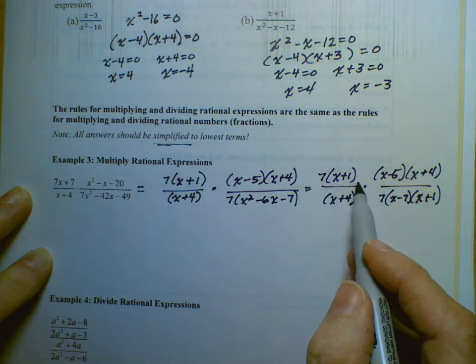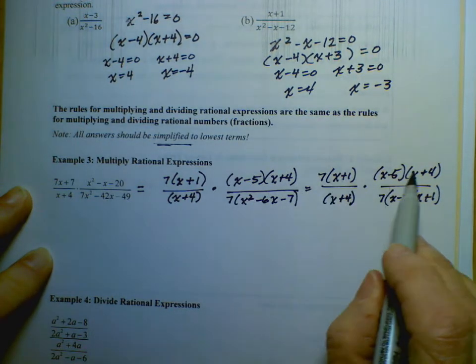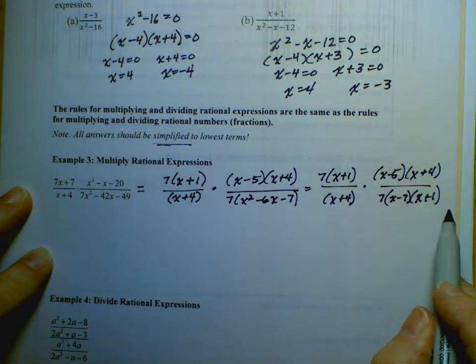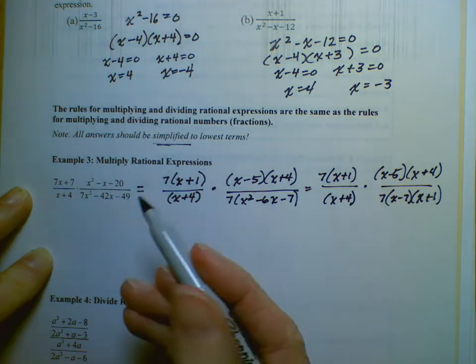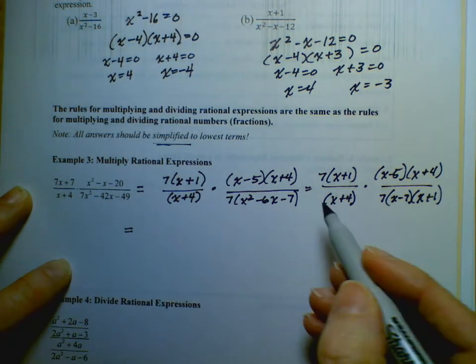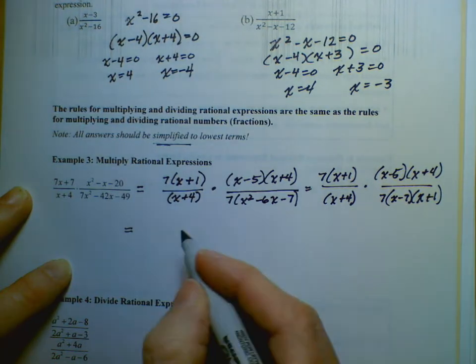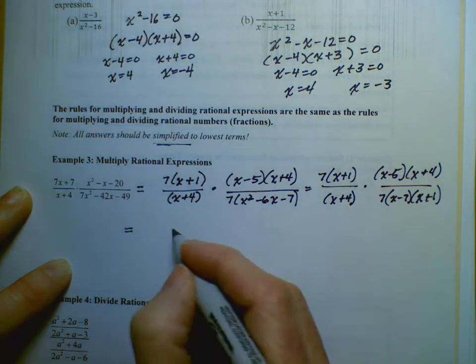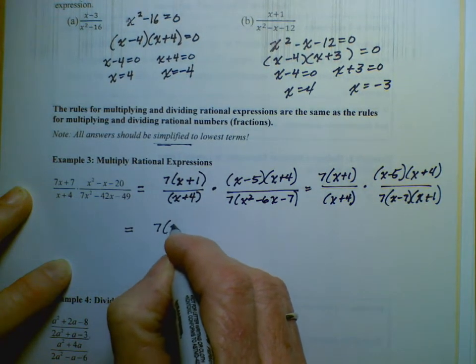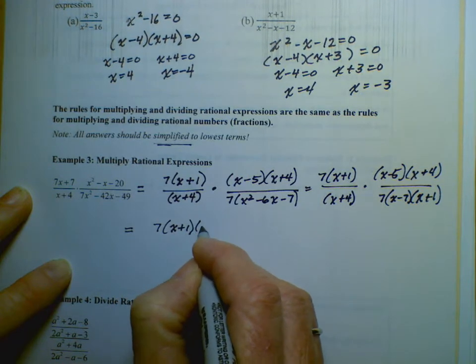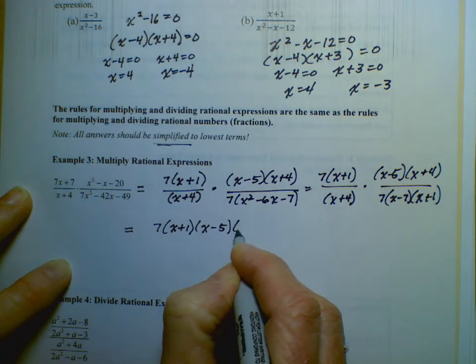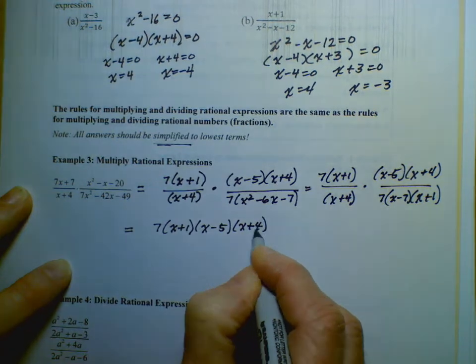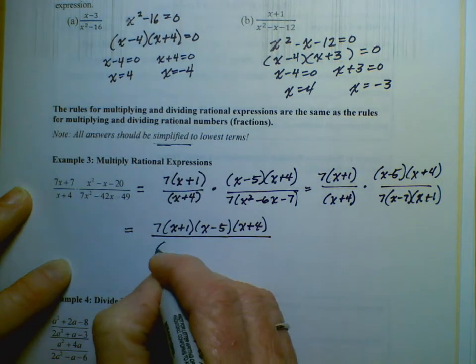Now, to multiply fractions, you just multiply the numerator, multiply the denominator, simplify, and you're done. But to multiply the top and bottom, I'm going to put this extra step, but it's really not necessary. I'm going to show you that if I multiply the top, this is what I have, all of those factors. If I multiply the bottom, this is what I have.